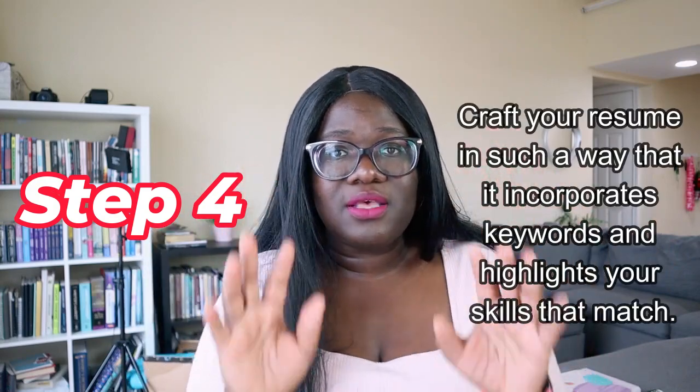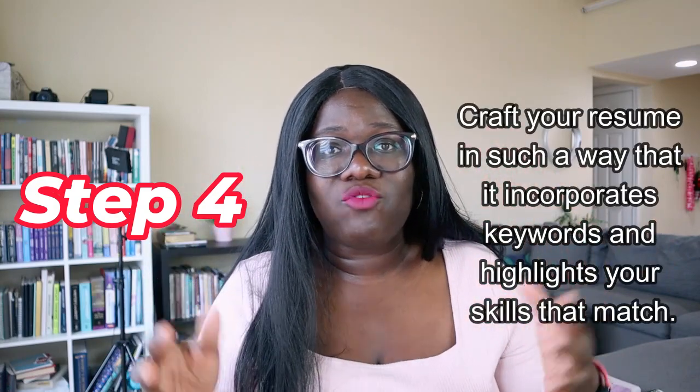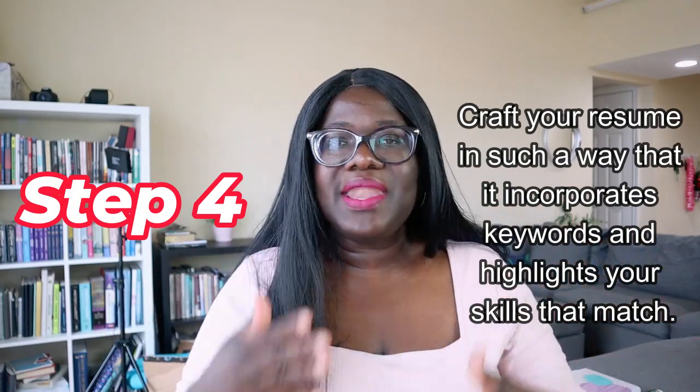So now that you've collected those phrases, those words, those skills that are similar across these job descriptions, you're going to craft your resume in such a way that it incorporates these words, these phrases, and it also highlights the skills that you do generally have or which you have been exposed to. And as a general rule, especially for those academics that are wanting to apply for jobs outside of academia, you want to keep your resume to about 1 or 2 pages.